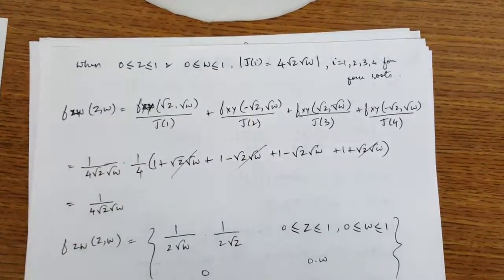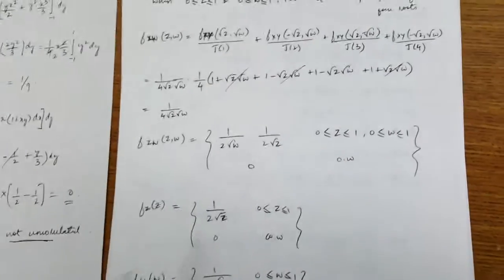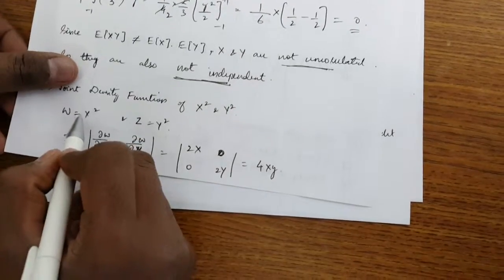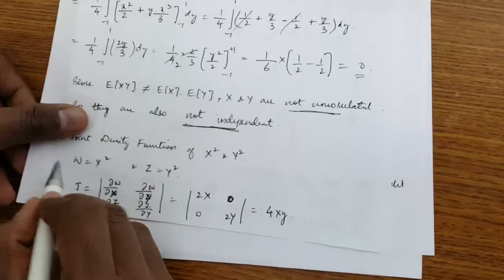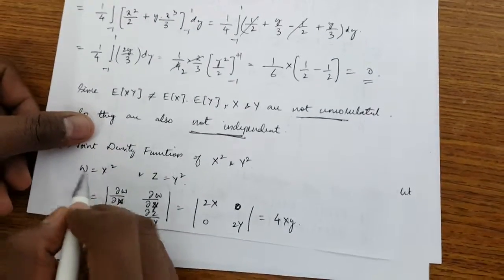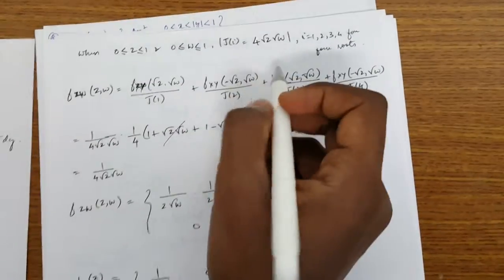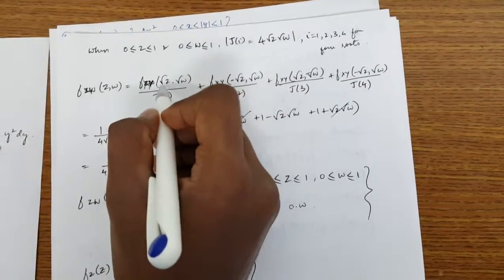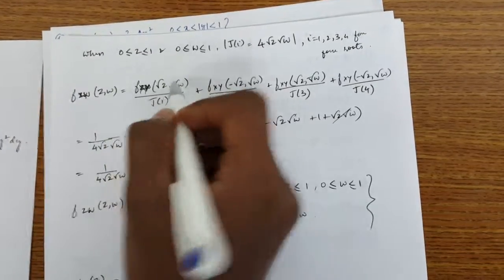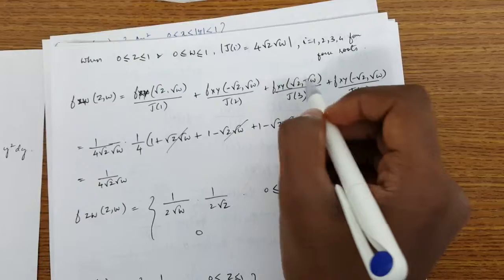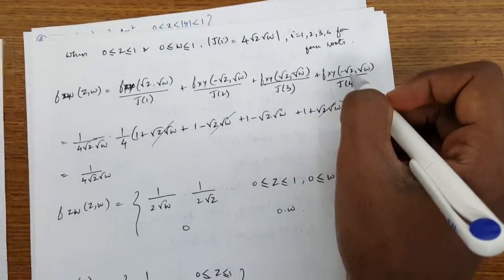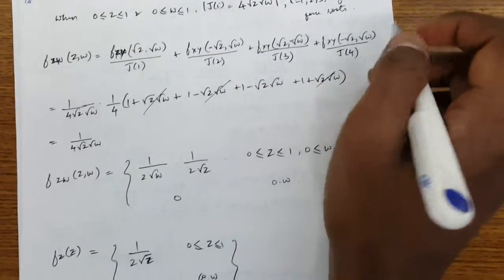So since w equal to x square and z equal to y square, we get 2 roots for x and 2 roots for y. That is, plus or minus root of w and plus or minus root of z. So totally there are 4 possible roots, namely root of z, root of w; minus root of z, root of w; root of z, minus root of w; and minus root of z, minus root of w.